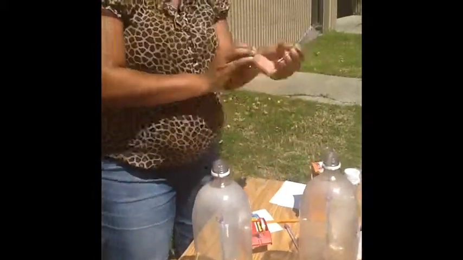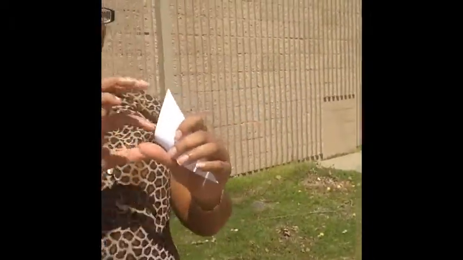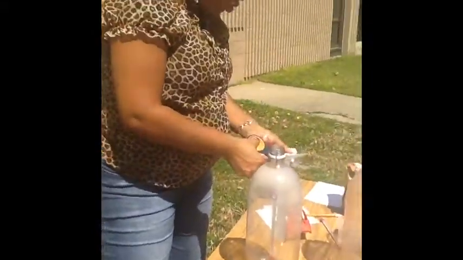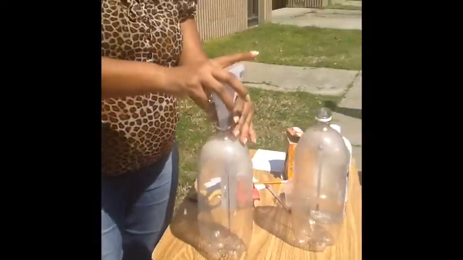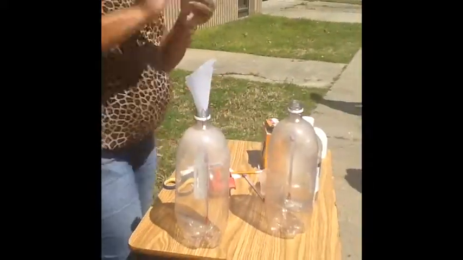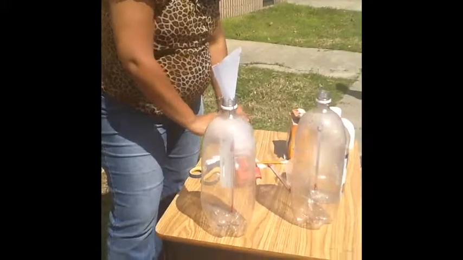Now, once I open this, I'm going to make sure that the hole is big enough at the bottom to actually release the liquid, like this, okay? Now I'm going to do the same thing for this other sheet here.